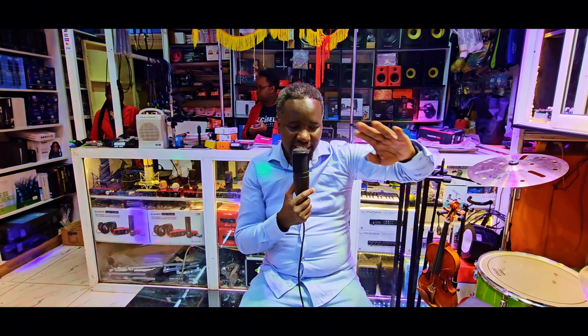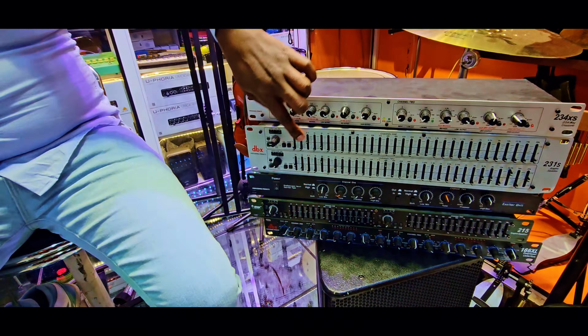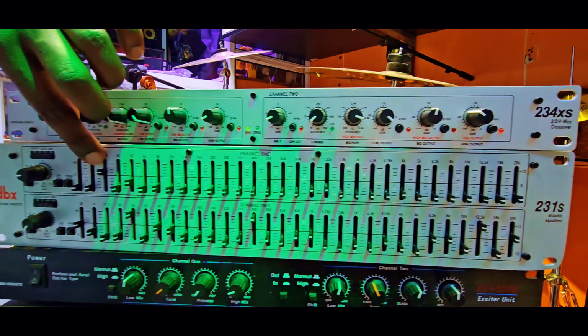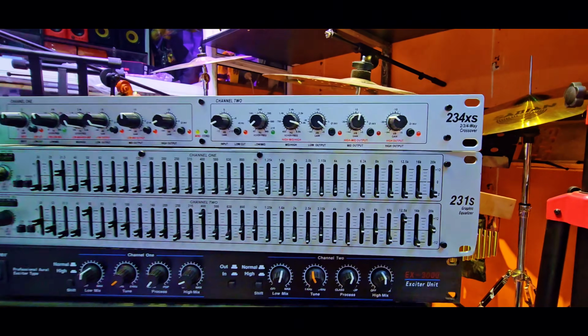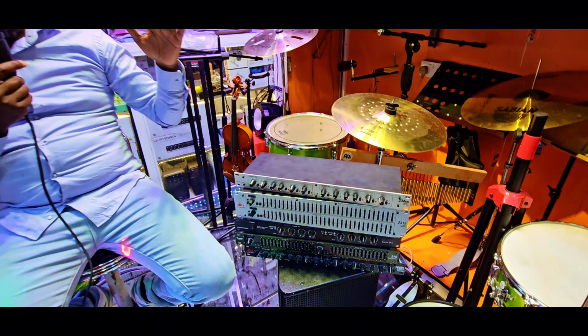So it has two, which means stereo, so left and right, and then the 31 are the number of bars that it has. So from the lowest frequency, which is 20 hertz, all the way to 20k hertz, these bars that you see over here, 31 in number, you are able to divide them into 3.